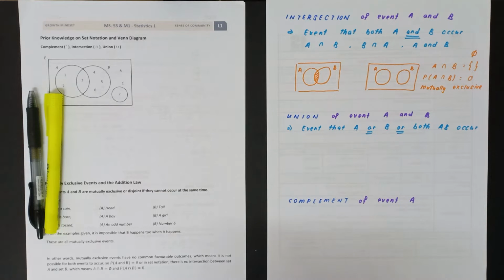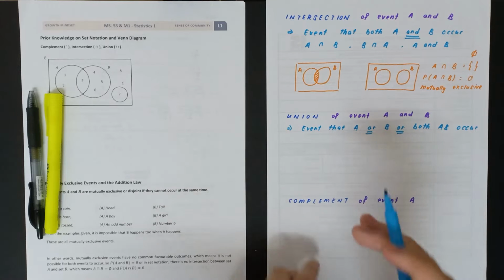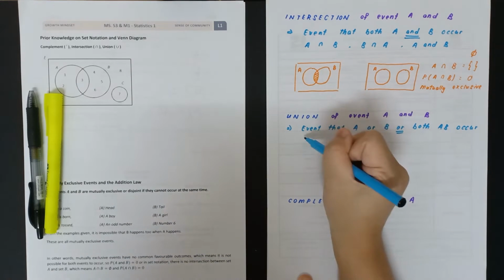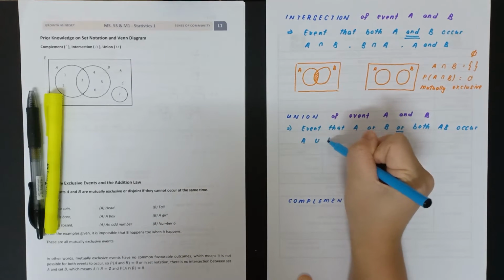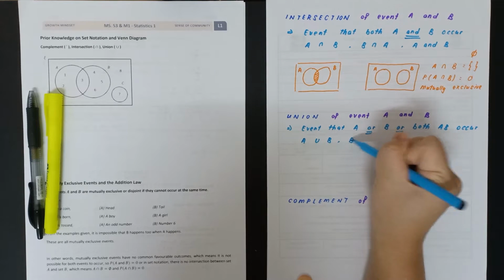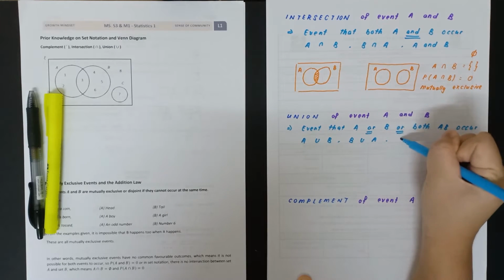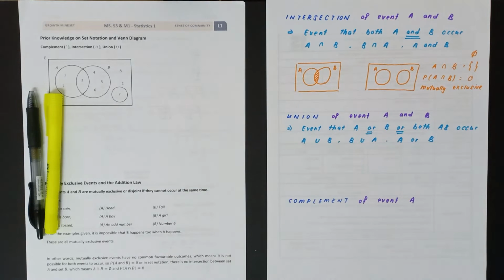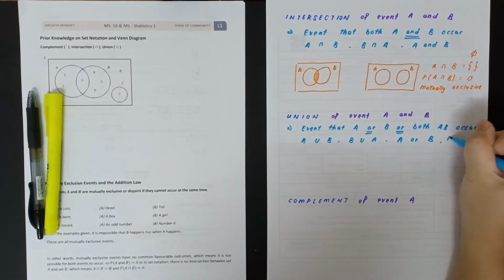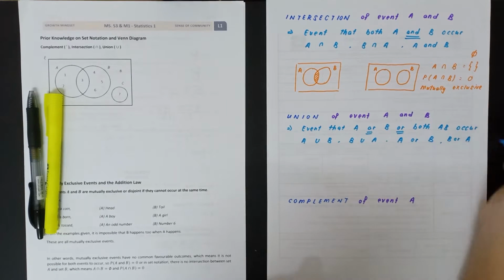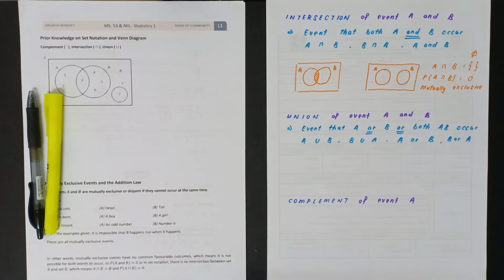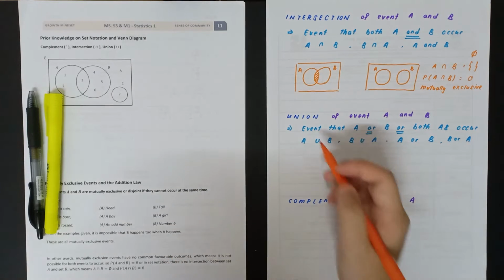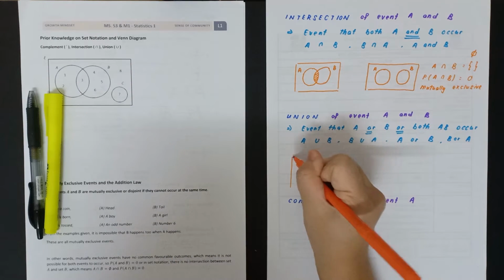Okay, if I were to write this in set notation, it will be A union B. It's the same thing when I write B union A, and sometimes we also call it A or B. So when you have this, what does the Venn diagram look like? It will be something like this.